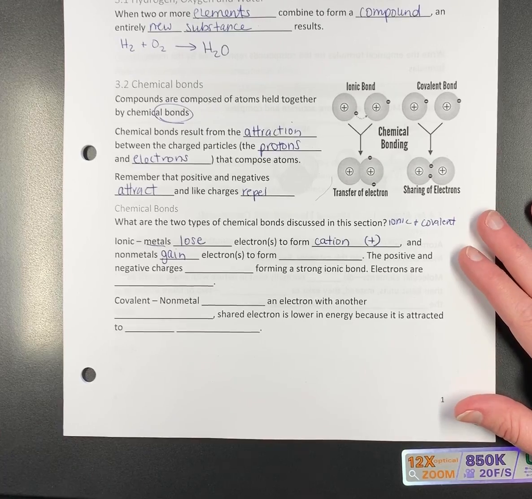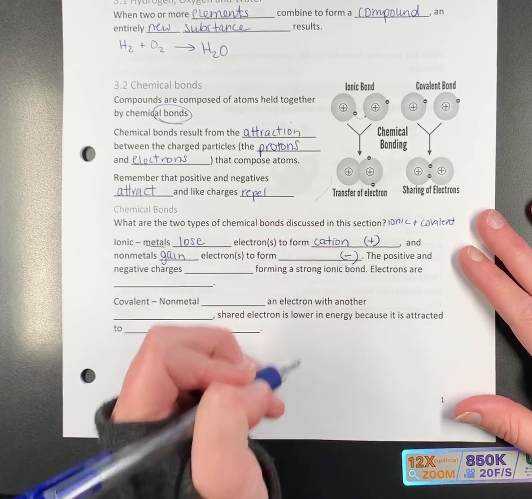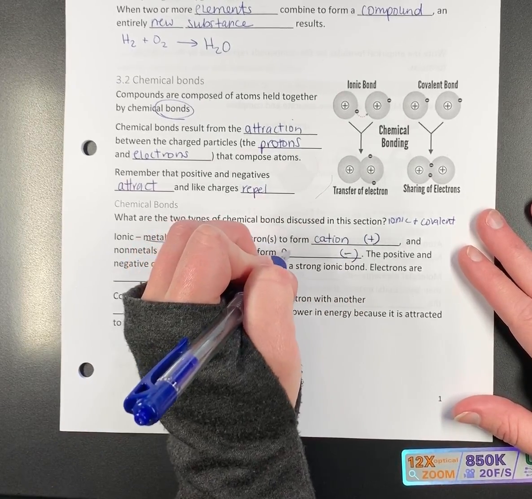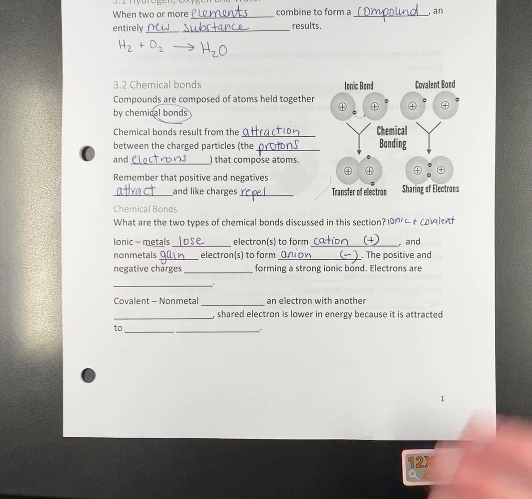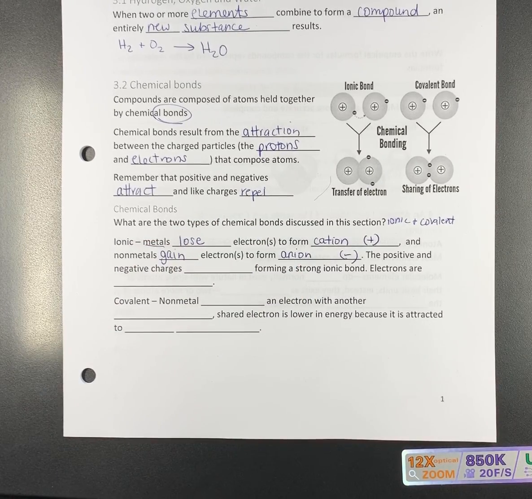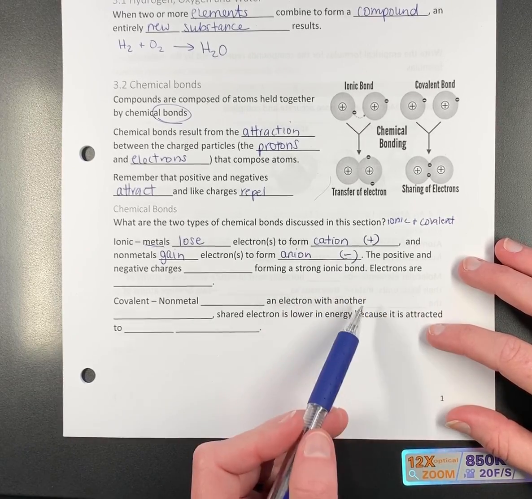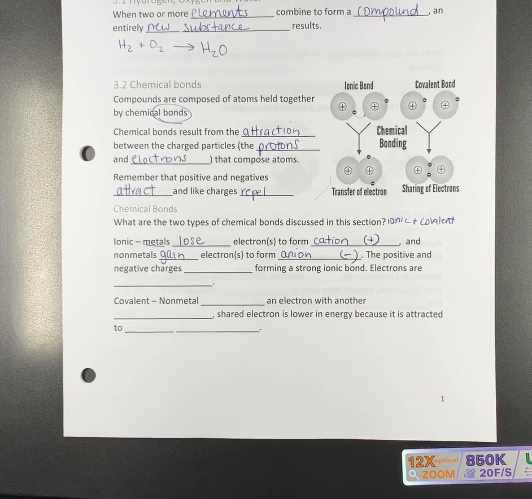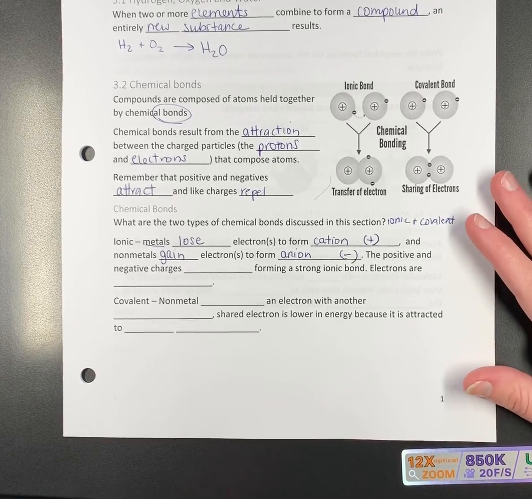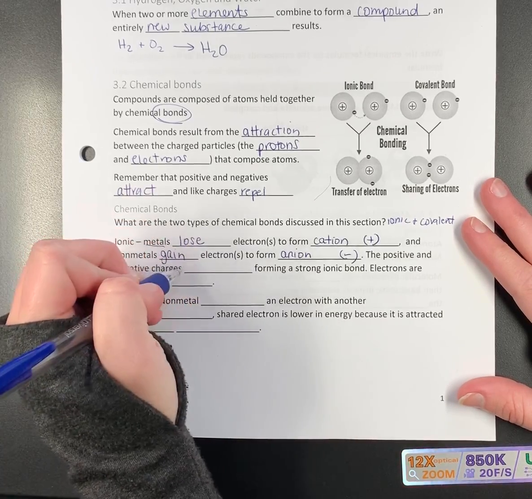So when you gain electrons, you form a negative ion, which is called an anion. So here we have one that's positive and one that's negative. So what's going to happen to them? They're going to attract. Yes, that is right. So they're going to attract.